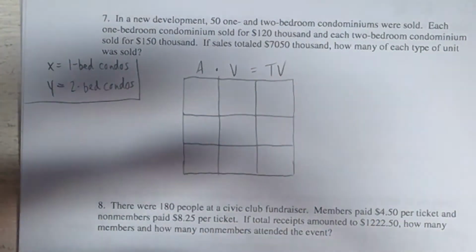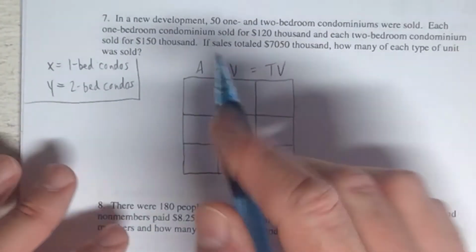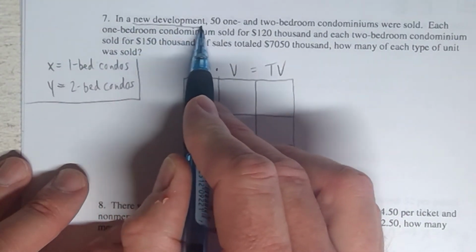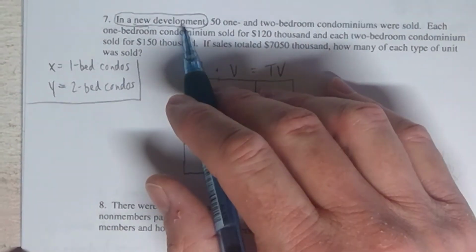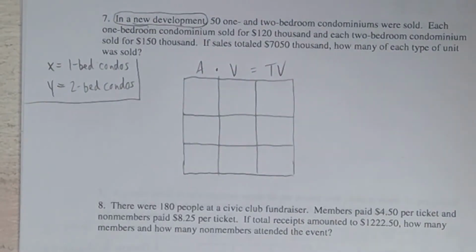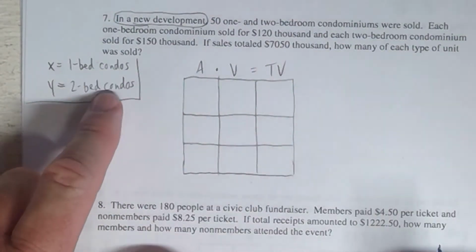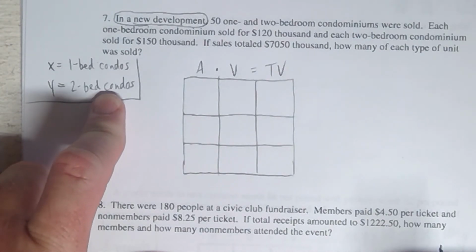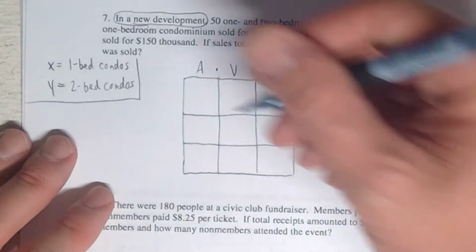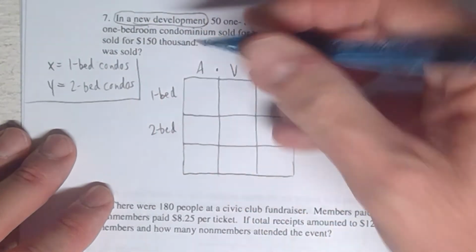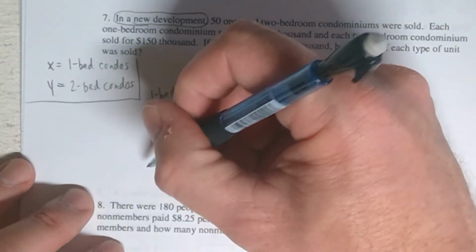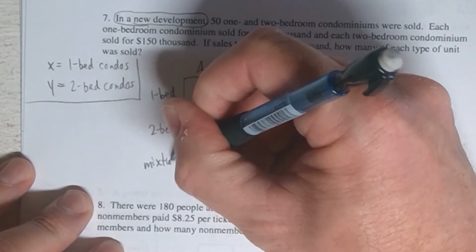But these are still being mixed together in a sense, because they're putting all of these different condos in this one development here, this one place where they're building all of these new residences. So that's why it is just like the last problem. You've got two different things with a cost per attached to it, cost per condo, and they're being mixed together. What are the things being mixed together? The 1-bed condos and the 2-bed condos, just like the peanuts and cashews were being mixed together. And then you always put the mixture on the bottom row.